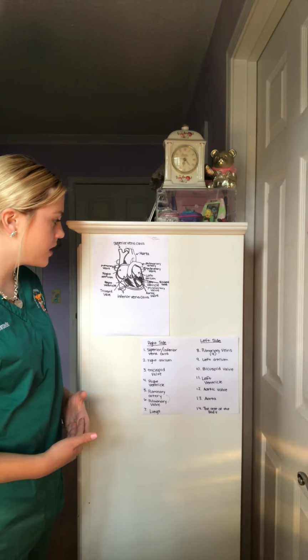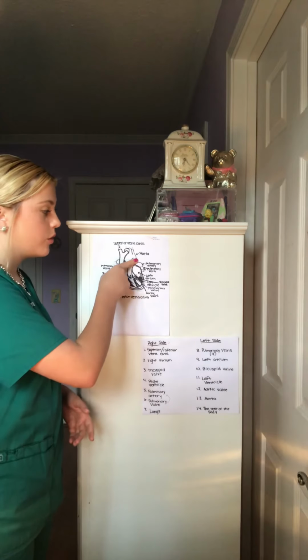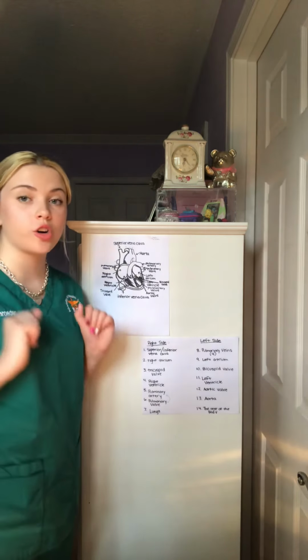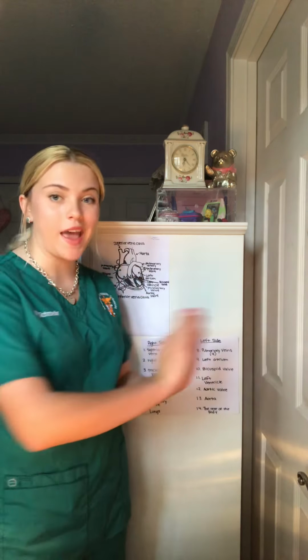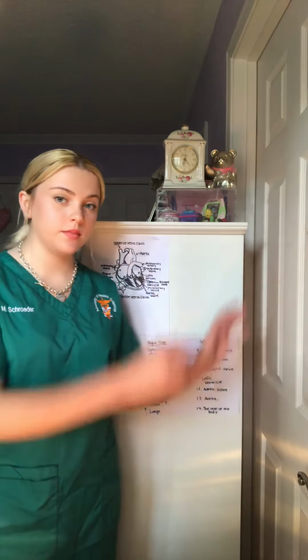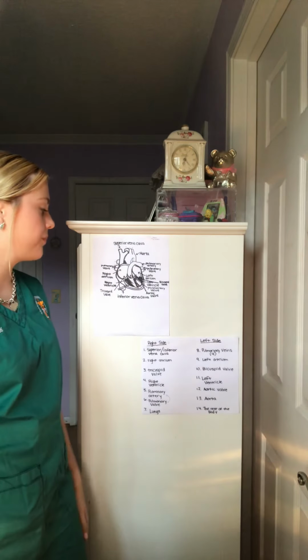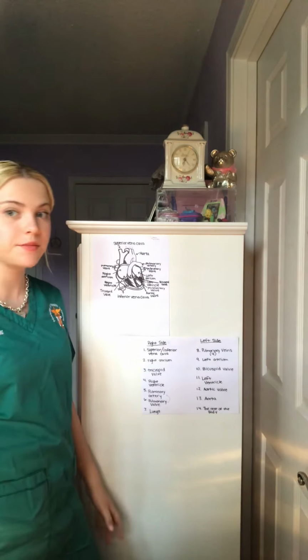Let's see. Your pulmonary artery. Once it goes through your artery, an artery starts with A, so A is away, artery means leave, away. So A for artery, A for away. It goes away from the heart and out into your lungs.